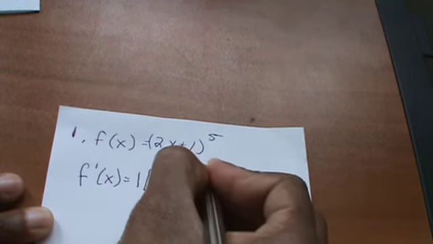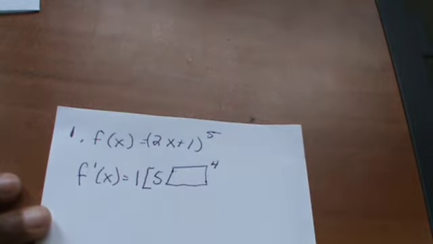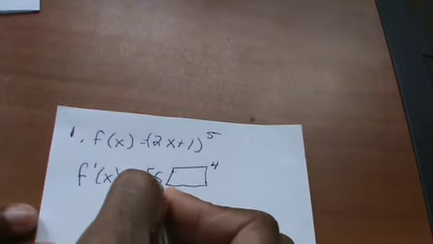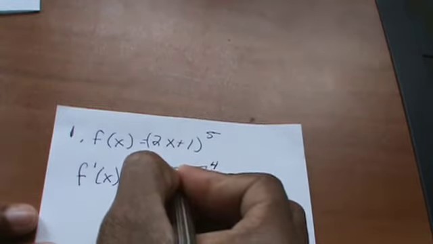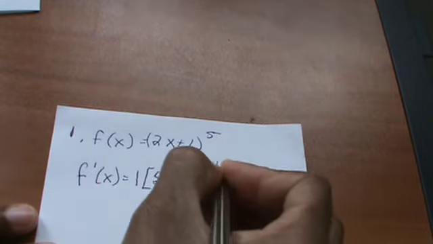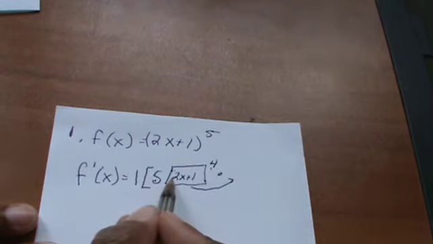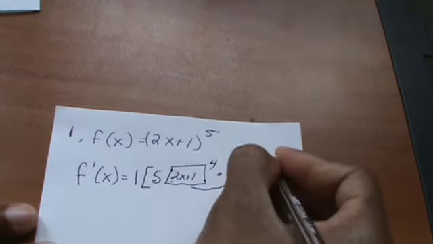Here's your brick. Raise this to the 1 less power, which is 4. Notice in this process, you've done a derivative. You brought the power down, 1 less power. That is a power rule, so the inside has to stay the same. Times, now this brick has to disintegrate. You're going to take the derivative of your inside, which is just 2.